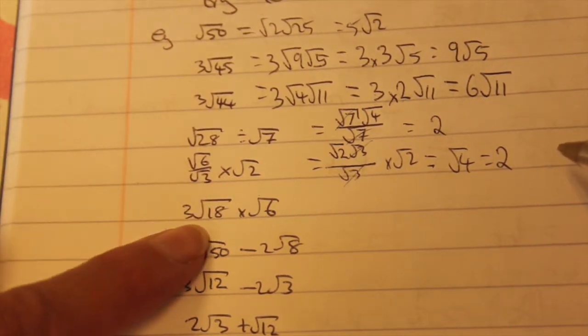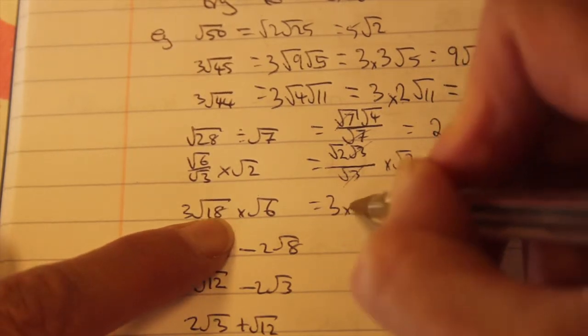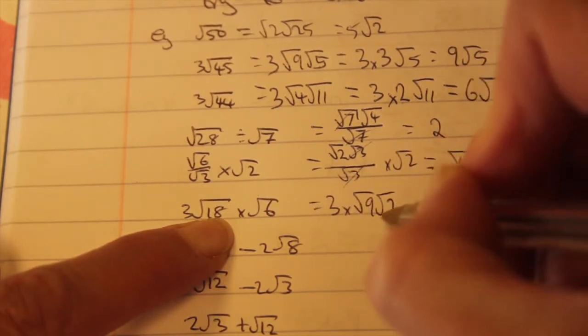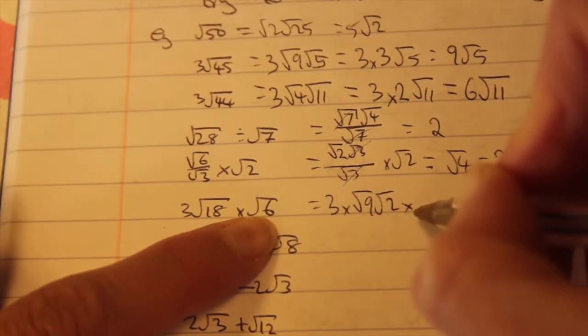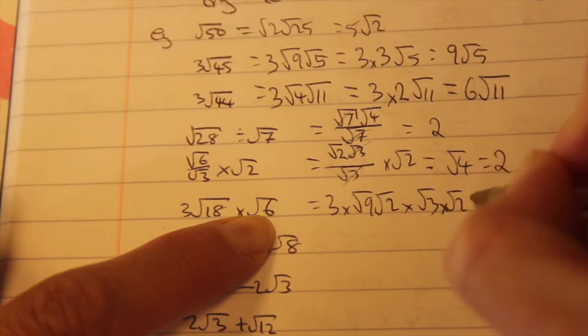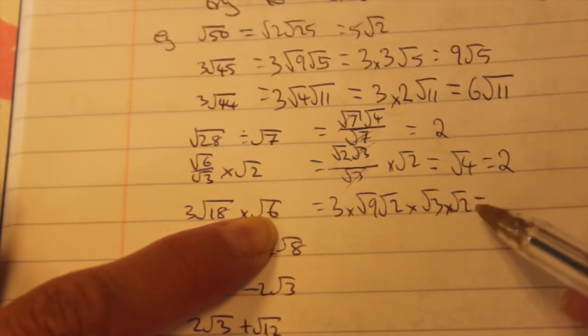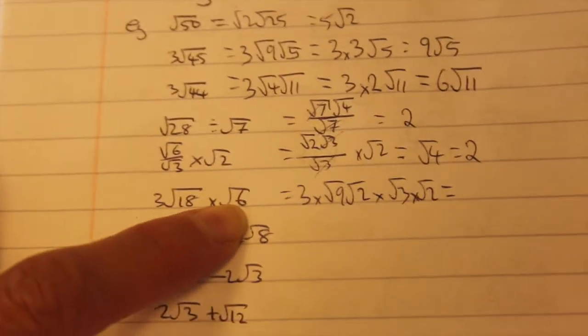And so on. Looking at this one, it's 3, ordinary 3 sitting there. 18 is a 9 and a 2. See the way I keep the square root signs in at this stage? Root 6 doesn't break down into squared numbers. I'm going to write it as a 3 and a 2. The reason being, because that root 2 and that root 2 will give me an ordinary 2. So we'll go through that slowly.